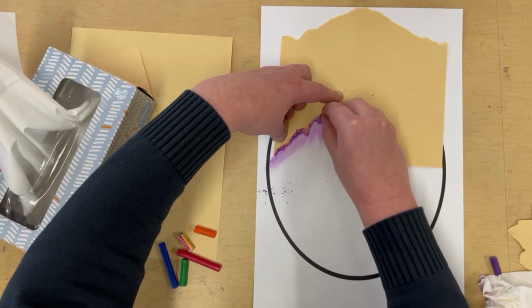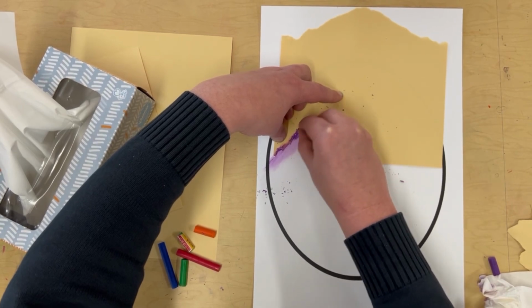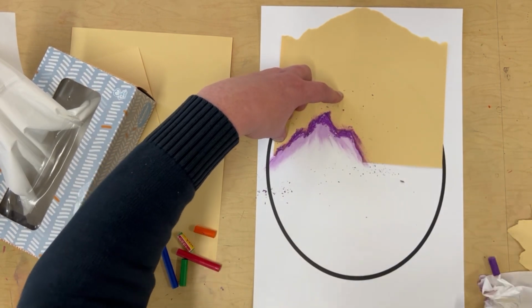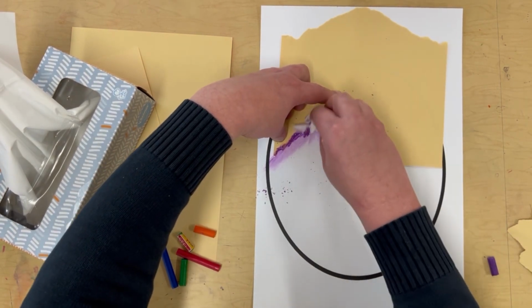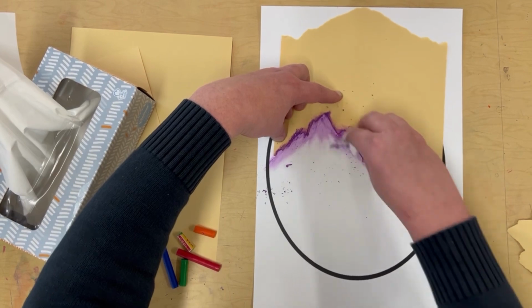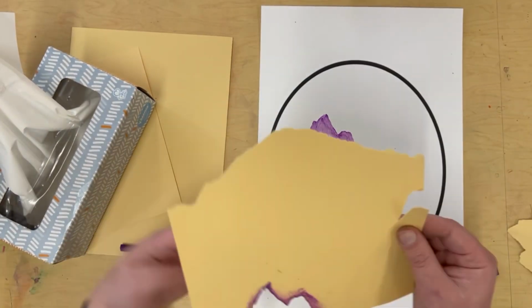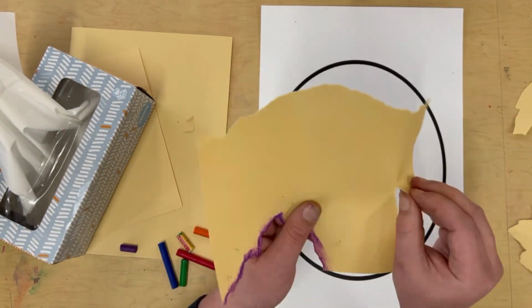If you need to add a little bit more color again, that's fine. Say you think you just need a little bit more, you can add more and then smear that down as well. After that, I just take away my ripped paper stencil, and I've got a mountain that shows atmospheric perspective.